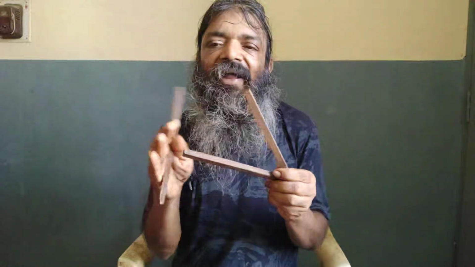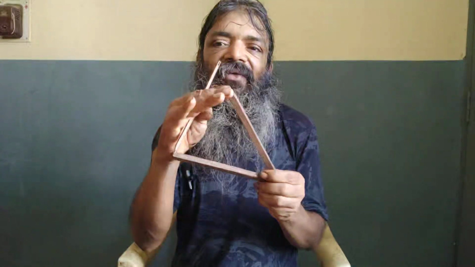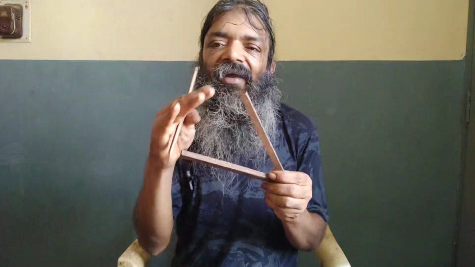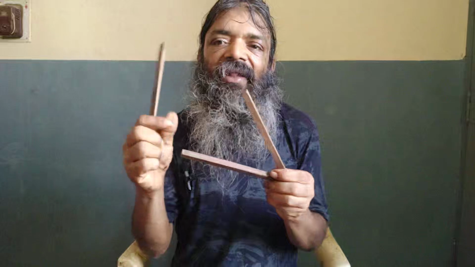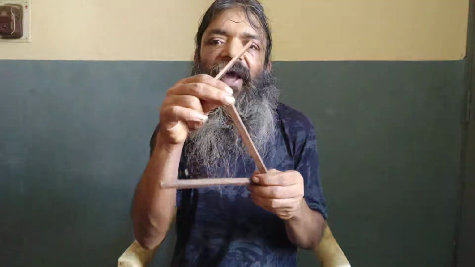And there is an arc that is passing like this. This arc is very small. We will take a longer discussion on this.